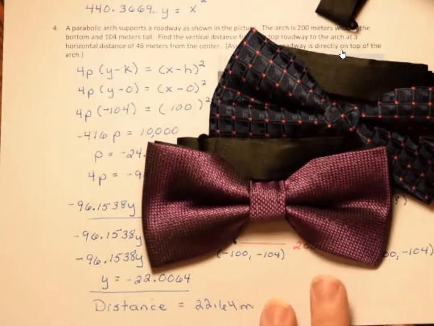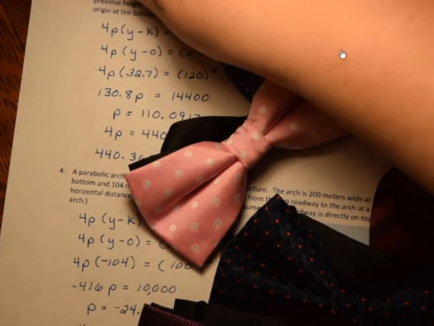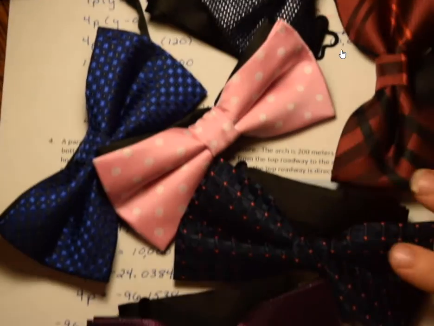So here's the bow ties once again that I was going to bring into class but never did.